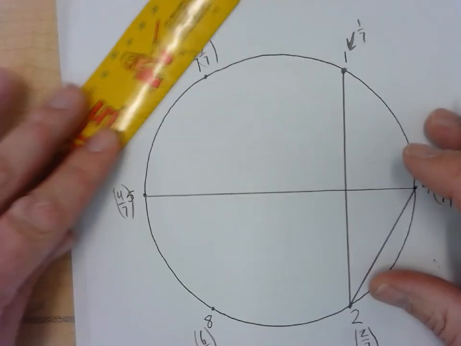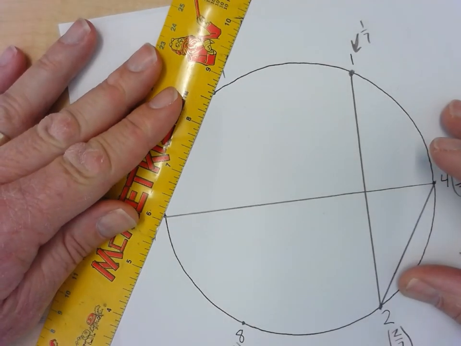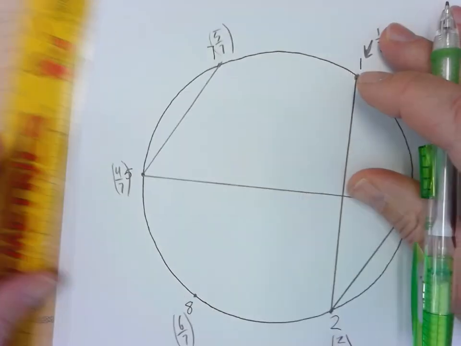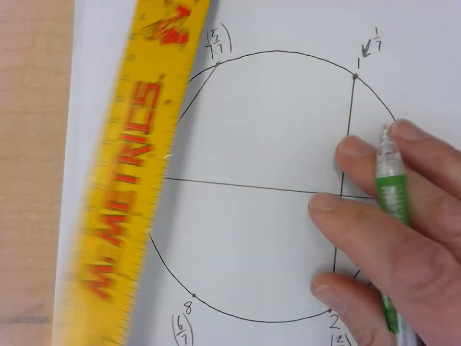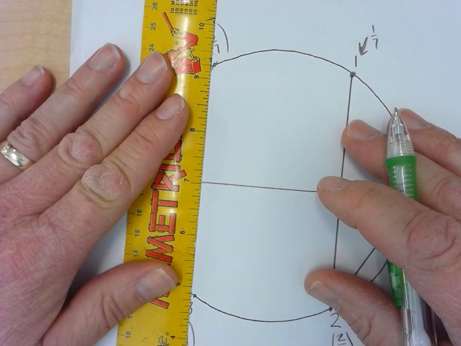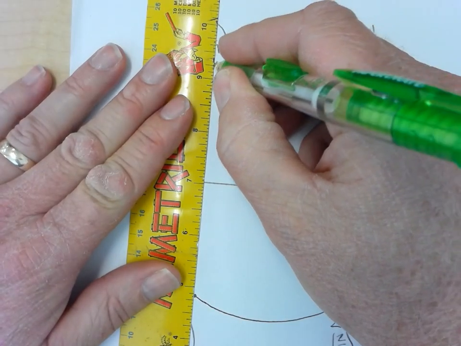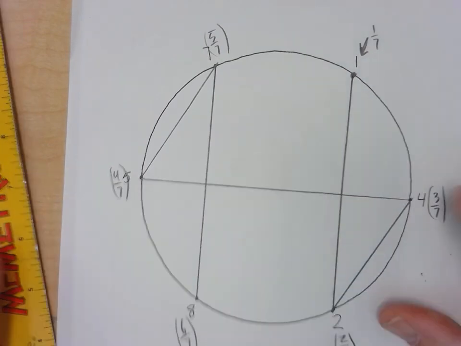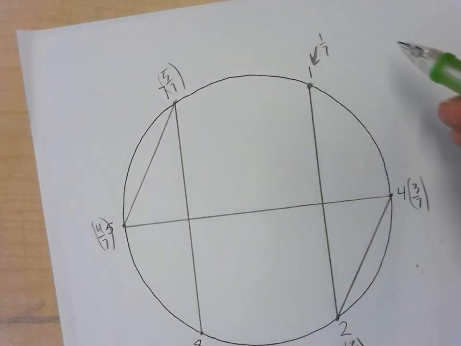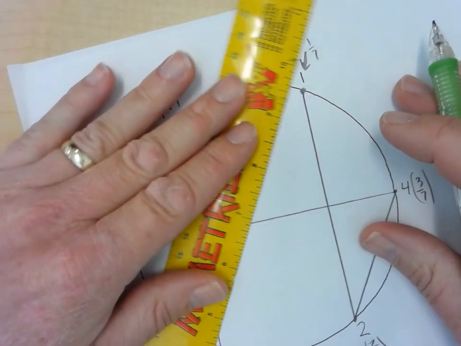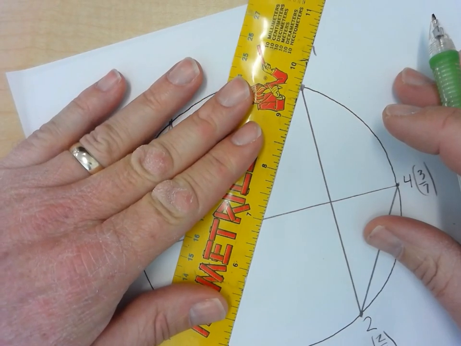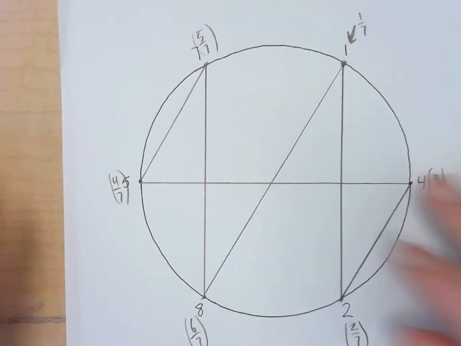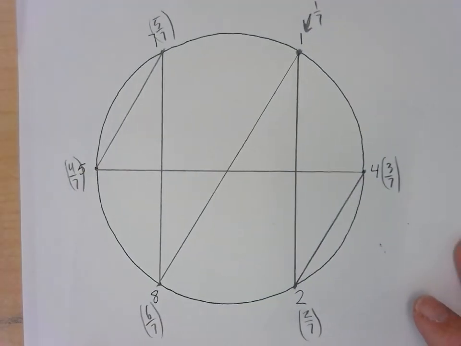And then 5/7 starts up here, and then 6/7 starts down here. And then, just to fill out the picture, I'm going to go back to the beginning. And look at that awesome pattern.